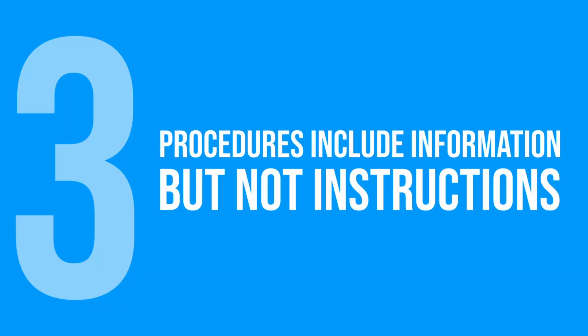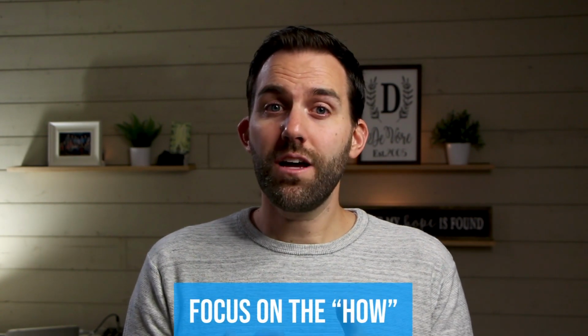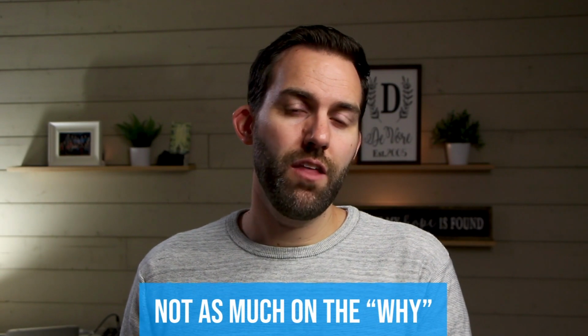Third, procedures sometimes include information, but not instructions. And the expectation is that the reader will gain a deep understanding of the process and then figure out the right thing to do. But if you leave operating procedures up for interpretation, you're going to get inconsistencies. So focus on the how and not as much on the why. Then lay out the steps that need to be followed to perform the task.